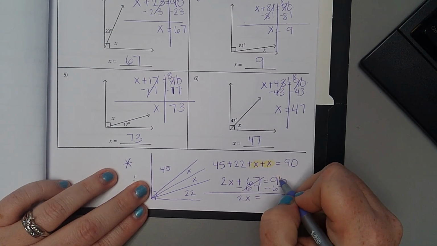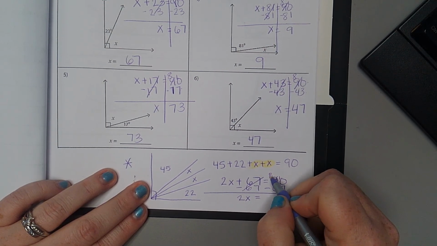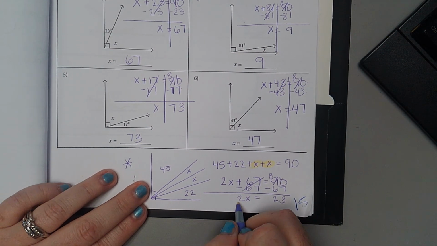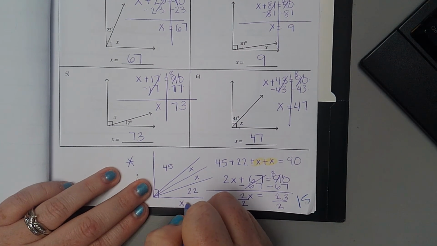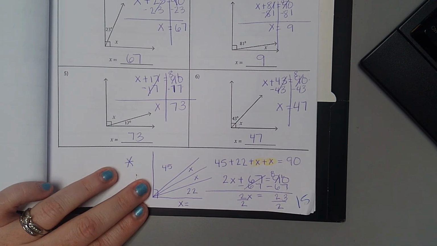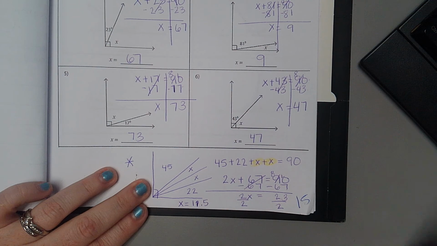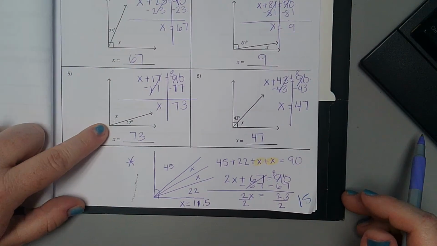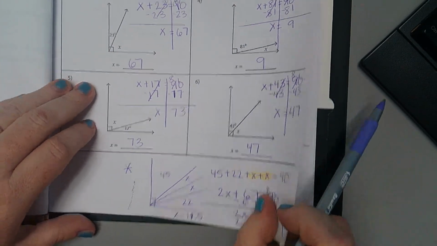90 minus 67, we have to borrow. 10 minus 7 is 3. 8 minus 6 is 2. The opposite of multiplying by 2 would be to divide by 2. And then you get x equals 23 divided by 2 is 12 and a half. Nope, 11 and a half. So that's complementary. Complementary, you have a 90 degree, and all angles inside add up to 90.